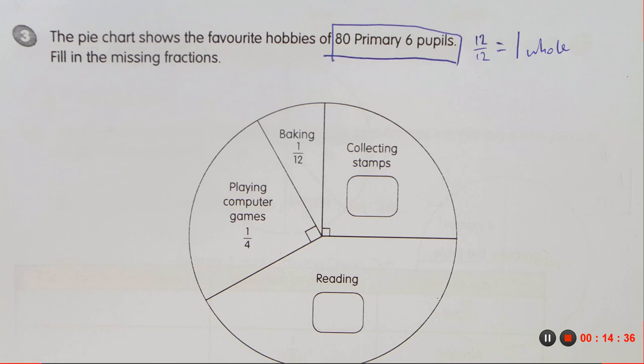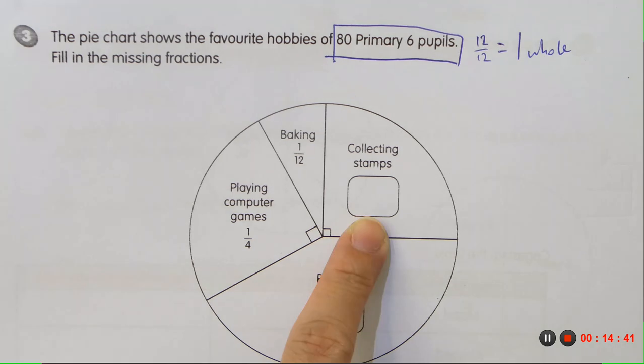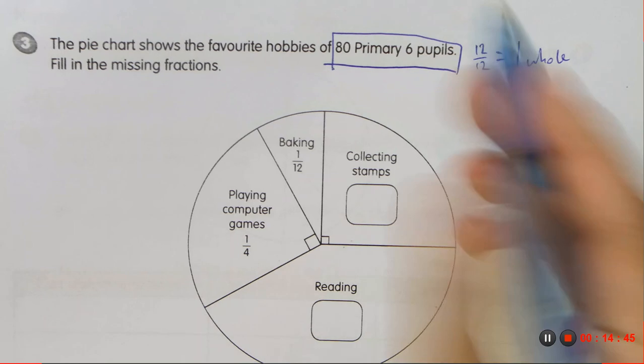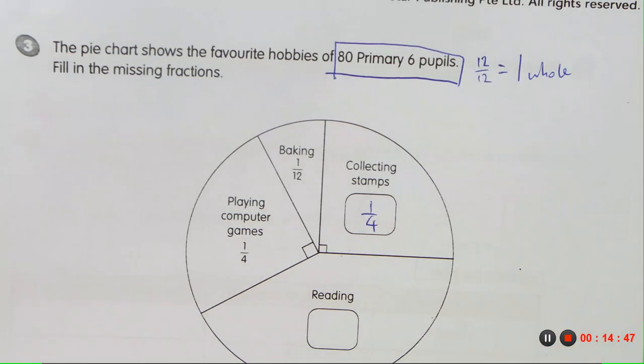Adrian, do you agree? He said the collecting stamps is 1/4. Do you agree? Why do you agree? Thank you. And what's the remaining one then? Make everything to denominator 12. Your answer is?